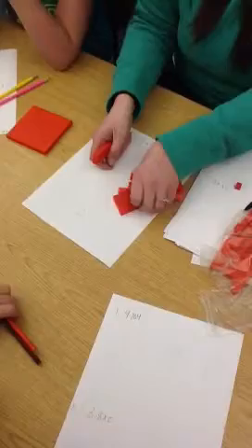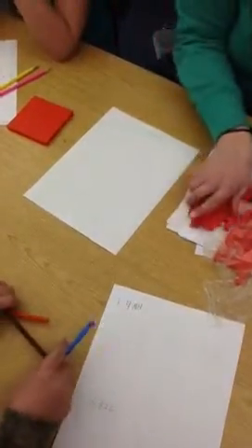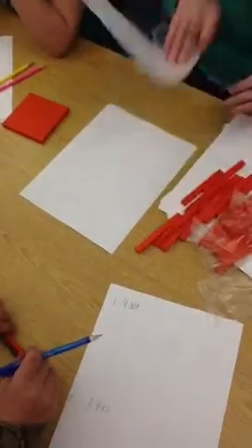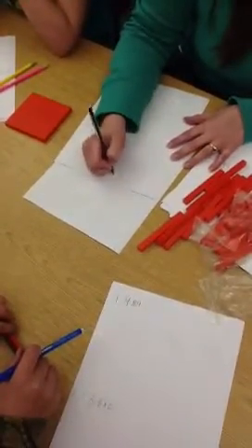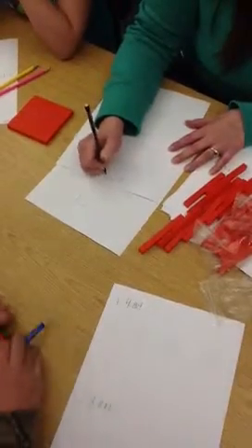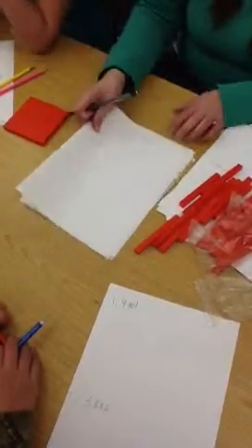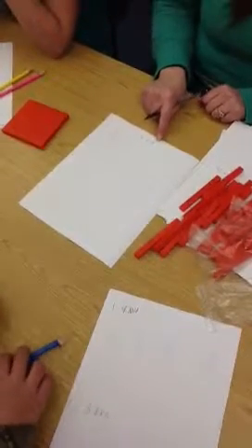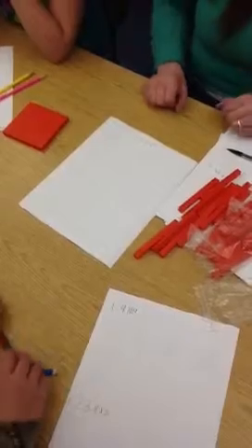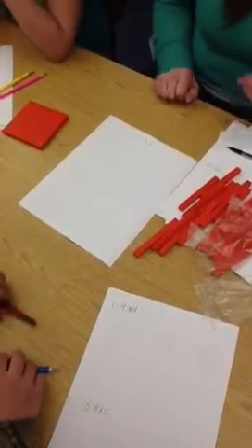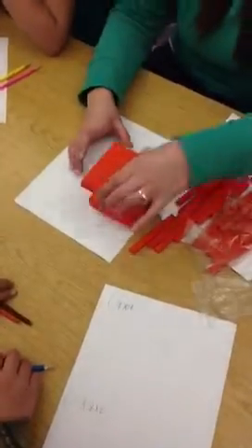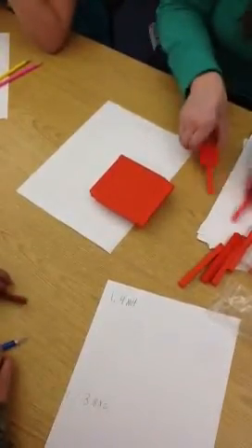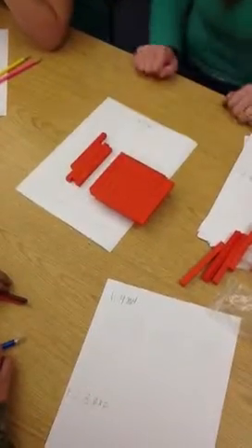What if the problem said something like 2 times 3.4. I have 2 groups of 3.4. So I've got to make 2 groups of 3.4. Well, what is this 3? A whole. So I need 1, 2, 3. And then what do I need? 4 tenths. So there's 1 group of 3 and 4 tenths.